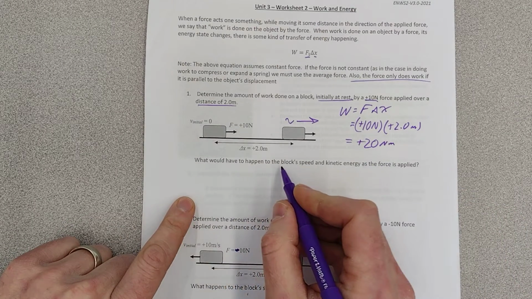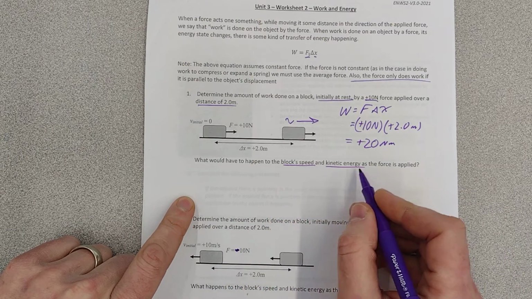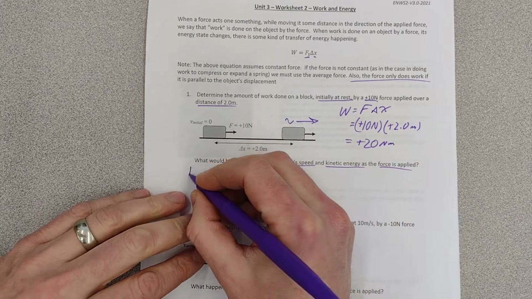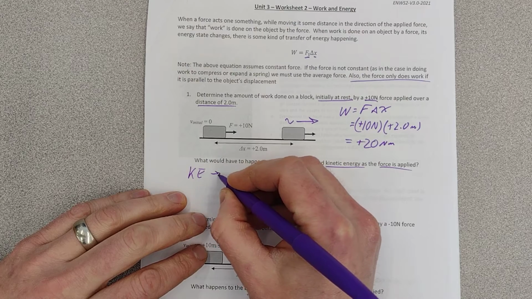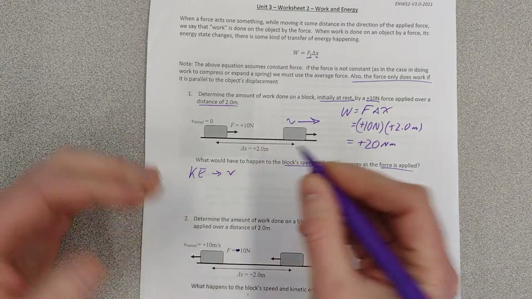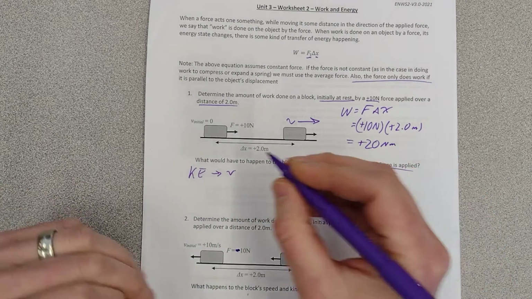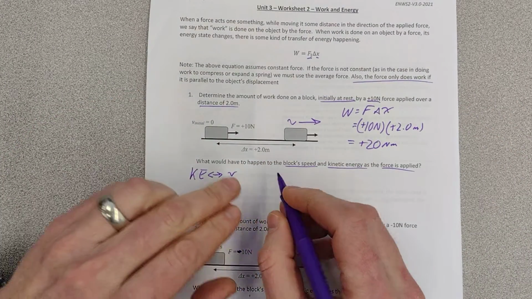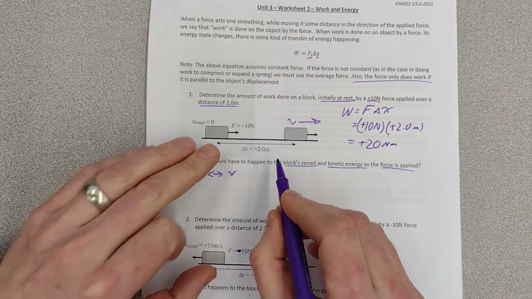So what would have to happen to the block's speed and its kinetic energy as the force is applied? So we've learned so far that kinetic energy is related to speed. As the speed increases, kinetic energy goes up. As the speed decreases, that means the kinetic energy is going down. So what would have to happen to this block's speed?